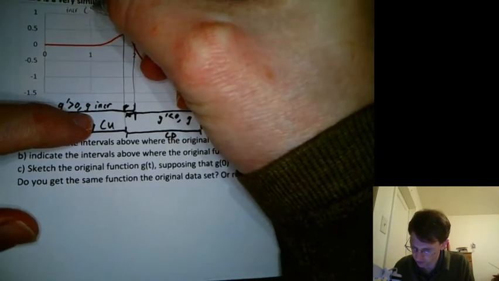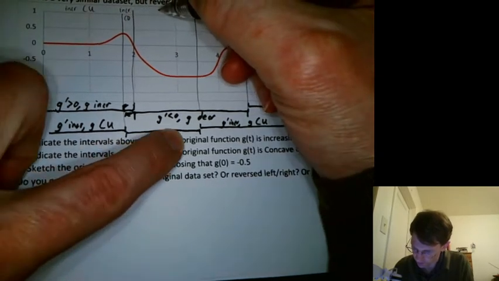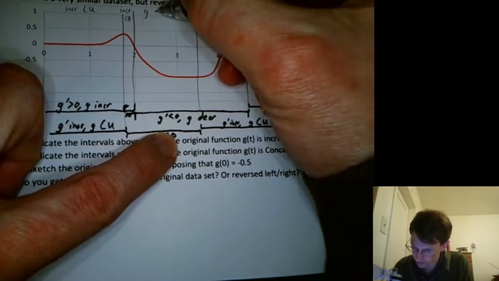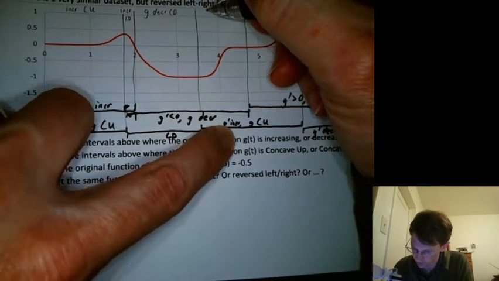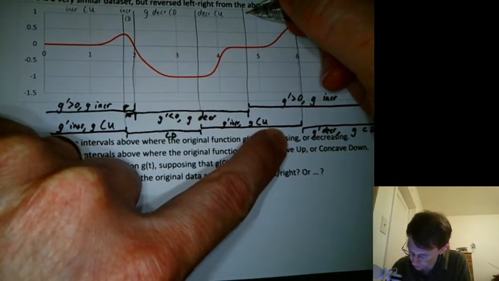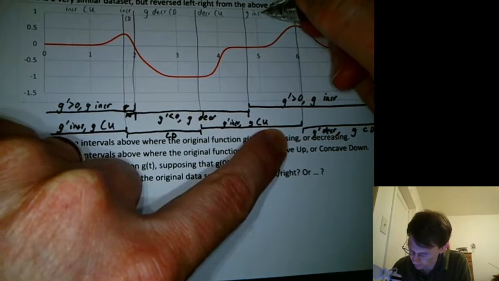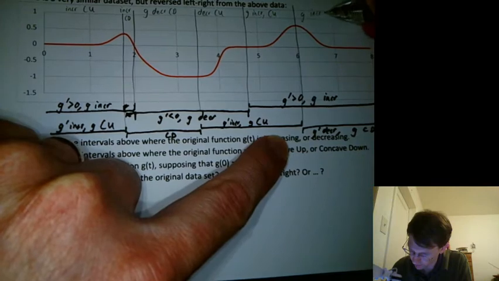We can even summarize this up top. So we need g to be increasing concave up. Here we need g to be increasing concave down. Here we need g decreasing concave down. Here we need decreasing concave up. Here we need g increasing concave up, and then g increasing concave down.